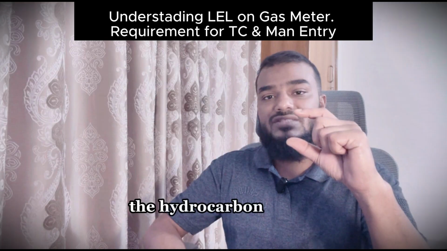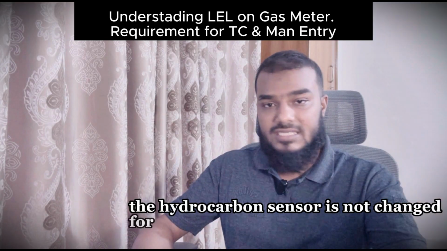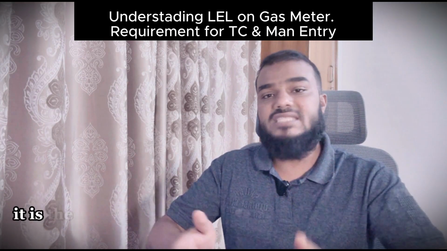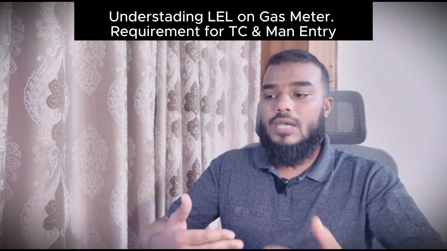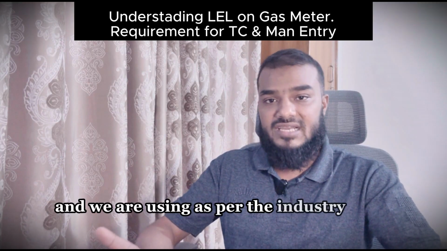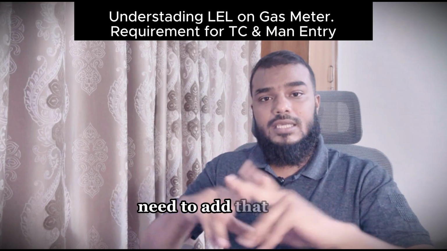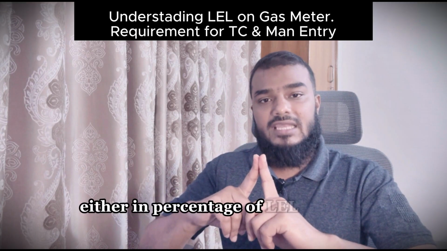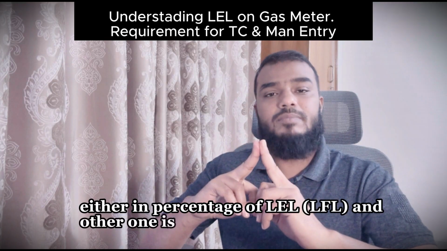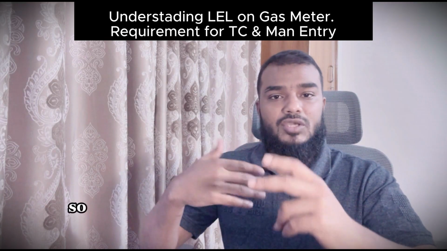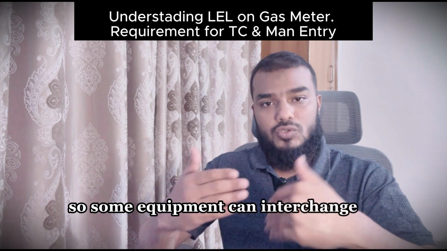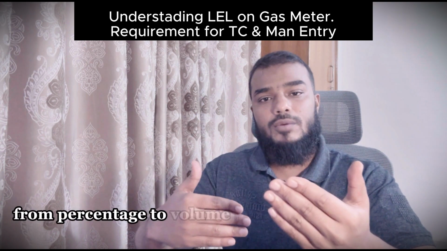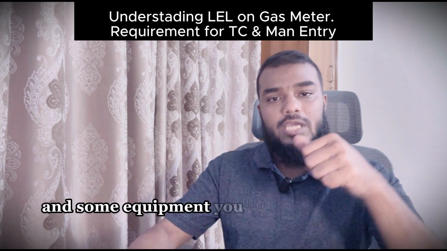The hydrocarbon sensor is not changed for different cargoes. It is the same hydrocarbon sensor, and we use it as per the industry guidelines. We also need to add that we get the hydrocarbon value in two ways: either in percentage of LEL or by volume. Some equipment can switch automatically from percentage to volume, and some you have to change.